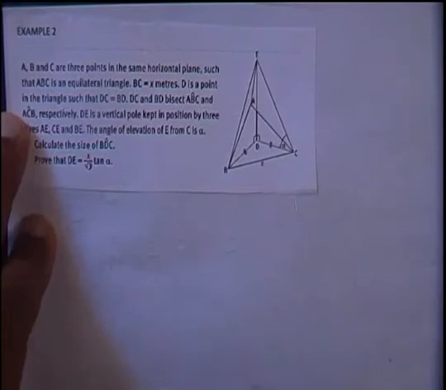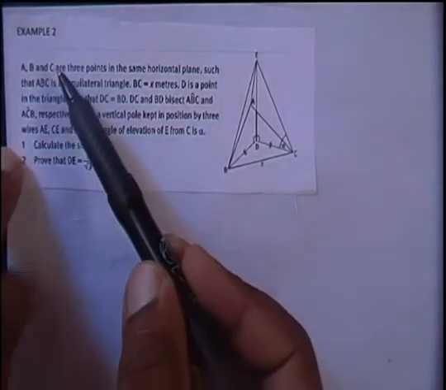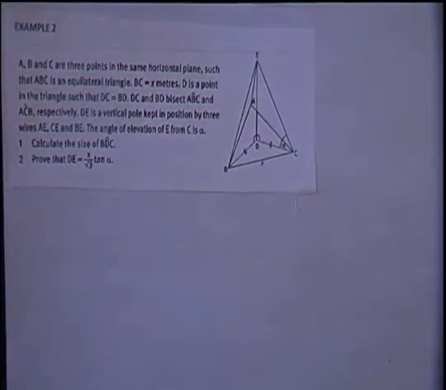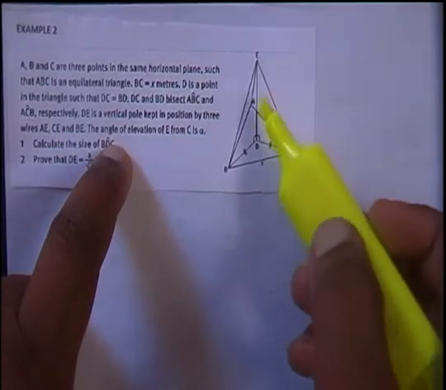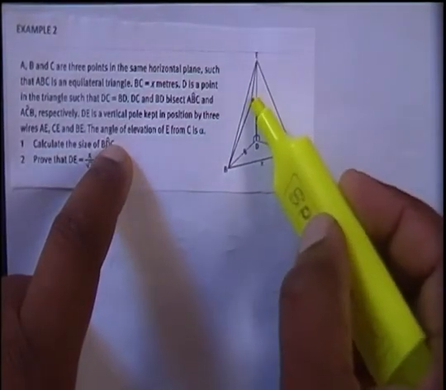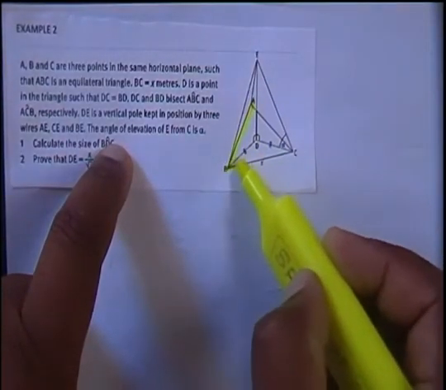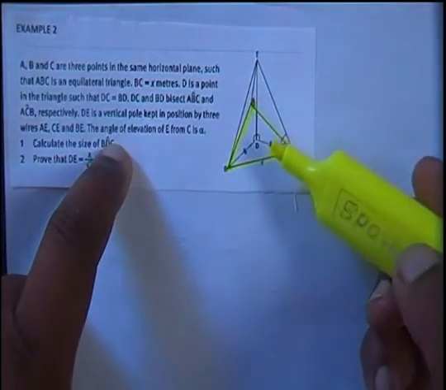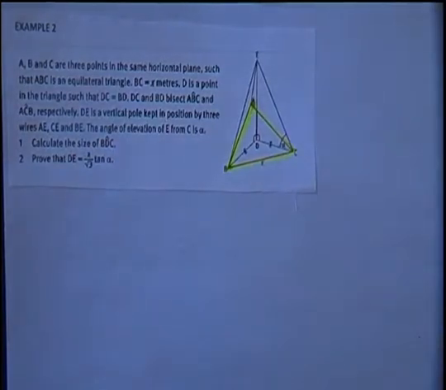Okay, so on example 2, A, B, and C are 3 points in the same horizontal plane, which means these points here, A, B, C, are in the horizontal plane, so everything else is going up, right?